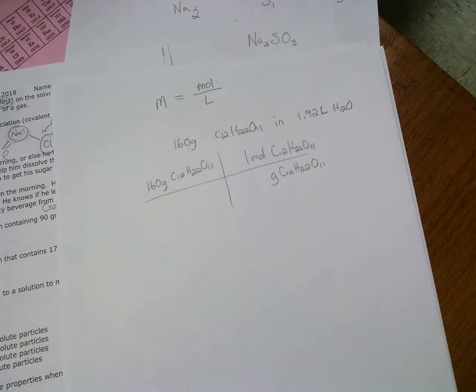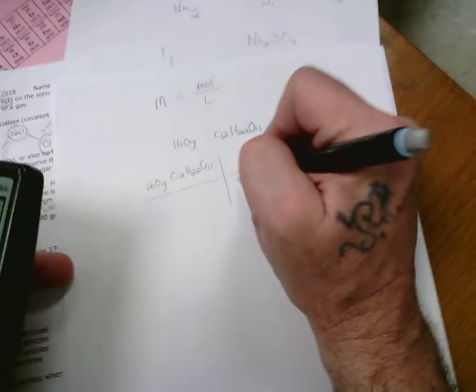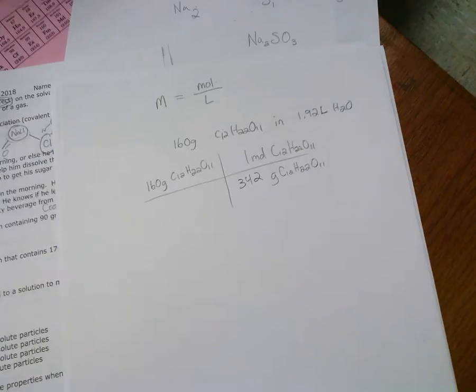Okay, I guess I have some calculating to do. 12 times 12 plus 22 plus 11 times 16 equals 342 grams.